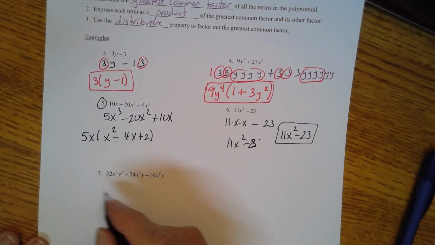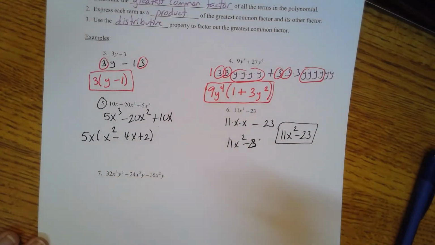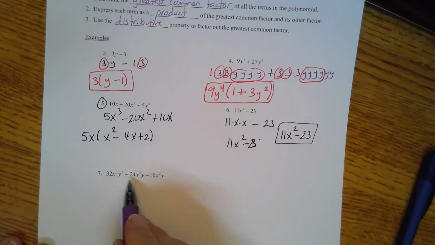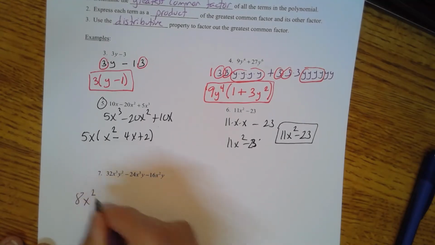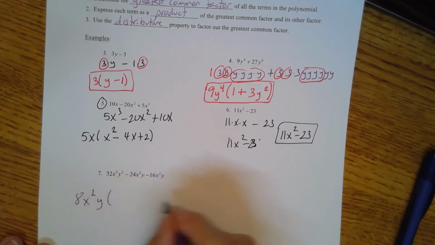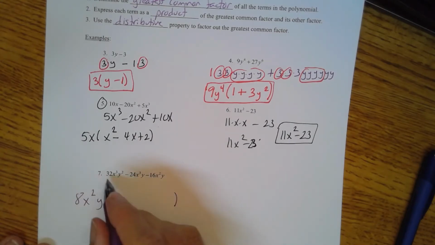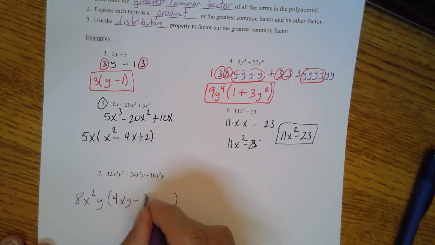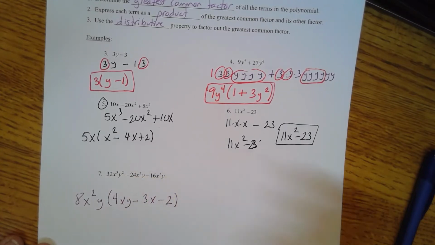On number 7, if we look at 32, 24, and 16, once you do these a little bit more, you can hopefully see what's in common without having to write the prime factorization. Between the 32, 24, and 16, there's an 8. You have x to the 3rd, x to the 3rd, and x to the 2nd, so only x to the 2nd can come out. You have y squared, y, and y, so only a y can come out. From here, we'd be left with 4xy minus 3x minus 2.